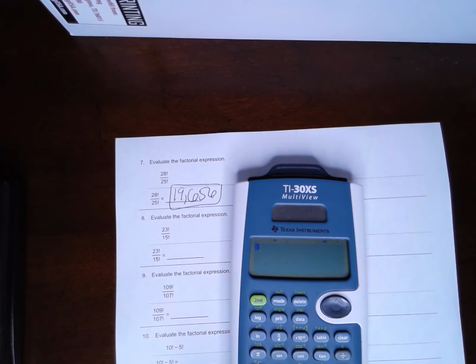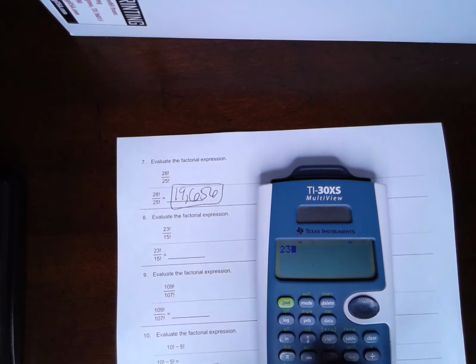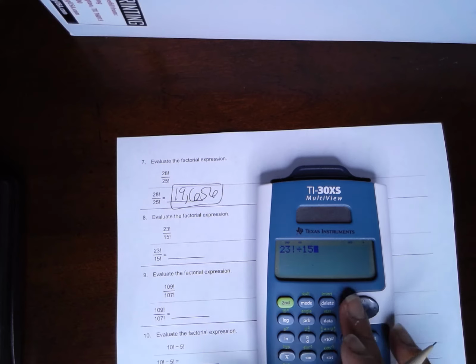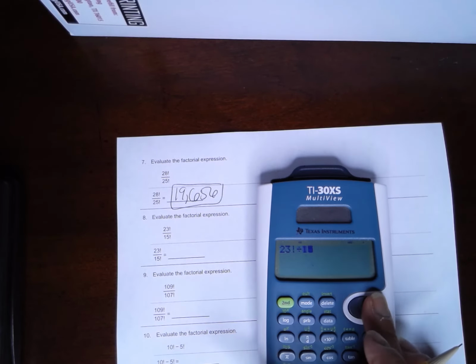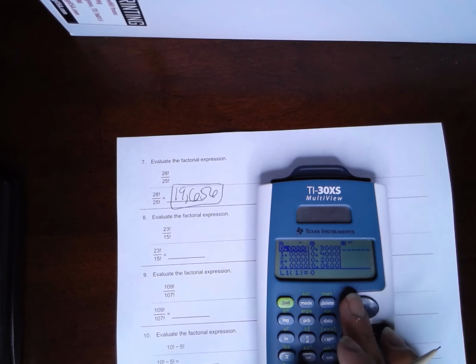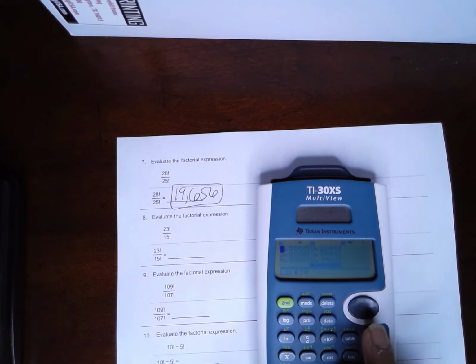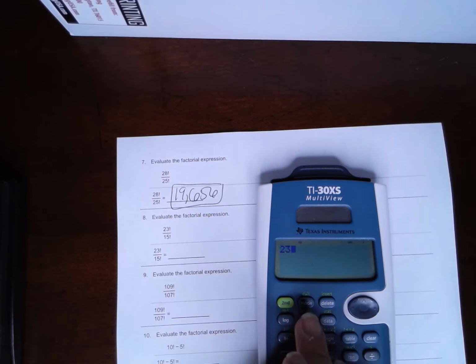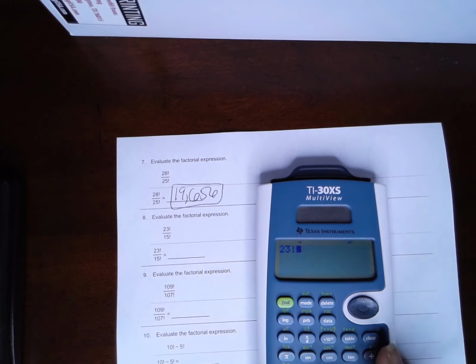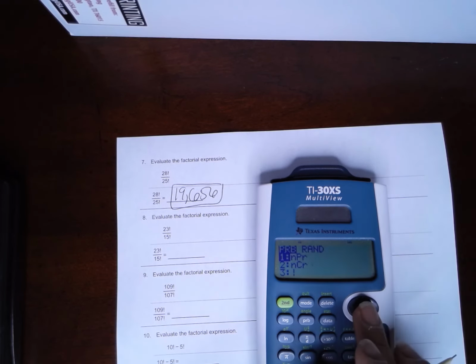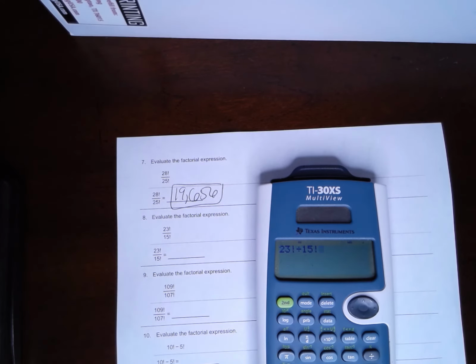Okay. Next, evaluate the factorial expression. You enter 23, press PRB, scroll down to option 3, then divide it by 15. And then we're just going to do PRB. Let me clear this. Okay, so let me try again. It is 23 PRB option 3 factorial divided by 15 PRB option 3 factorial. Press enter.